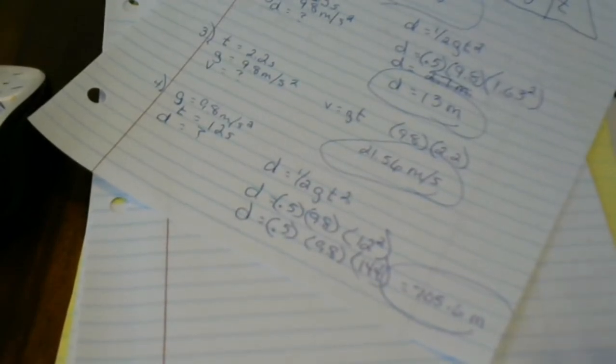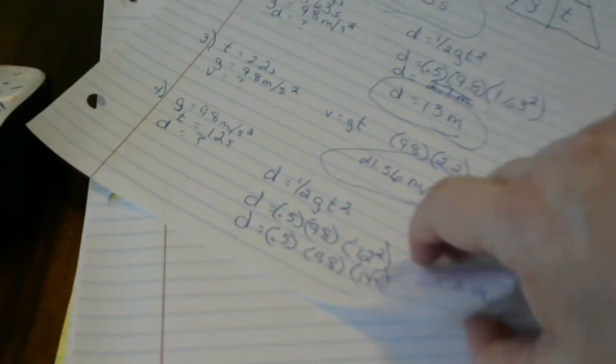Now let's go ahead and go to number 5. Whoops, that's already got something on it. Let's go ahead and go to number 5. Kenny Klutz drops his physics book off his aunt's high-rise balcony.